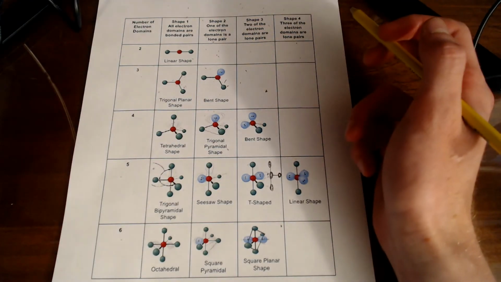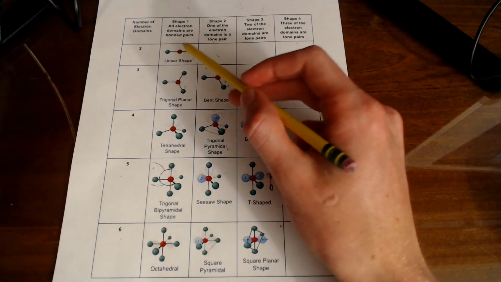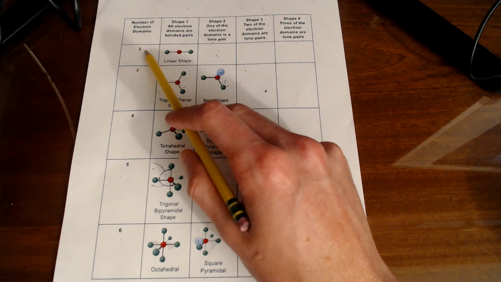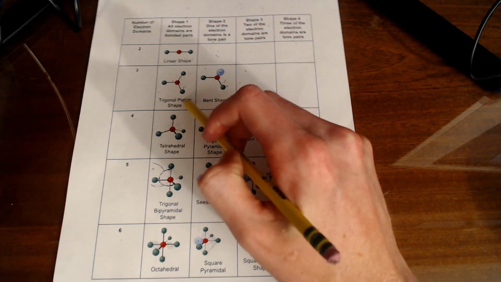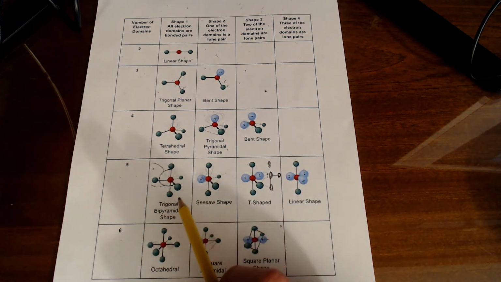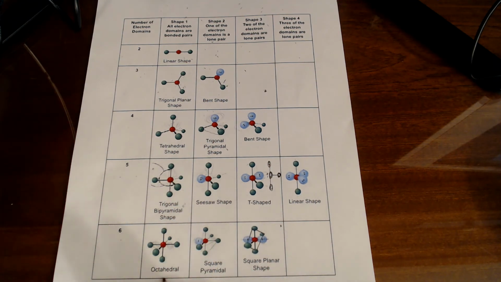So in order to memorize these shapes, you have to memorize the distinct shapes for each number of electron domains. So for 2 electron domains, you get a linear shape. For 3, you get a trigonal planar shape. For 4, you get a tetrahedral shape. For 5, you get a trigonal bipyramidal shape. Kind of a tough name. For 6, you get an octahedral shape.